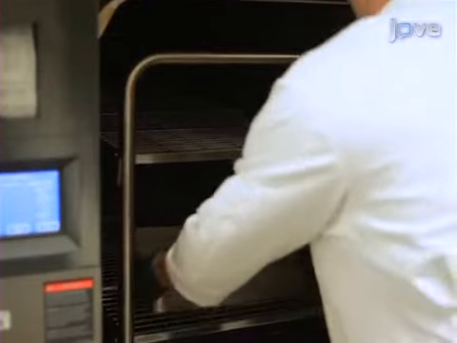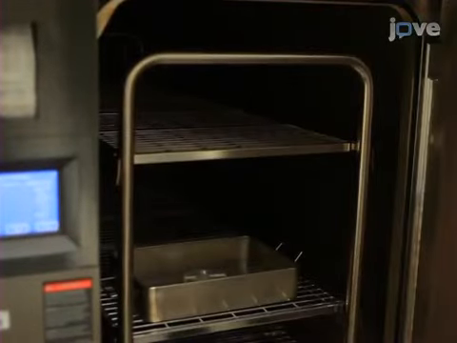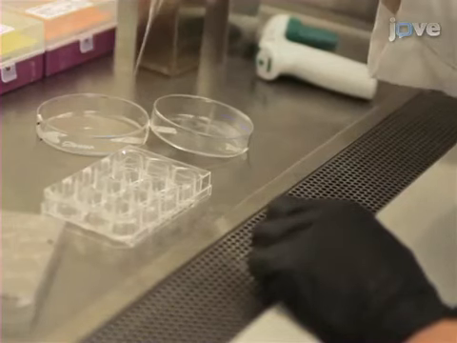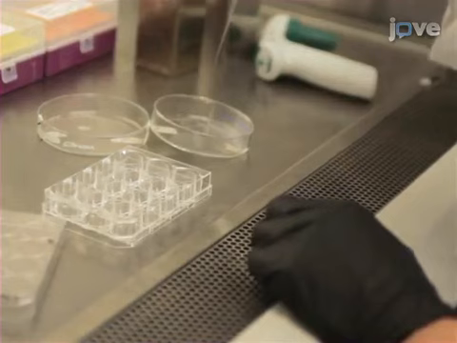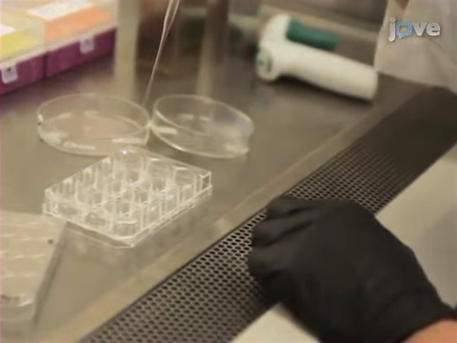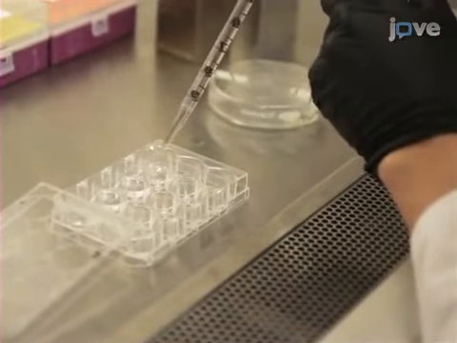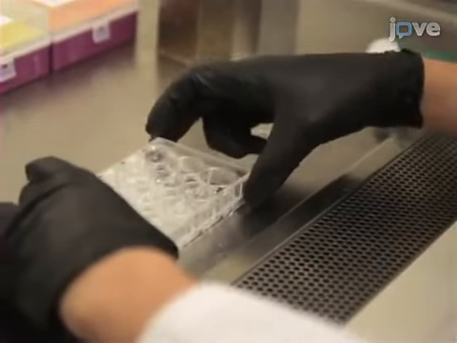Begin this procedure by placing the 18mm cover slips in a glass petri dish and autoclave them. Then, transfer the autoclaved cover slips to a 12-well tissue culture dish using a sterile glass pipette attached to a vacuum tube. After that, wash the cover slips with sterile PBS and media.